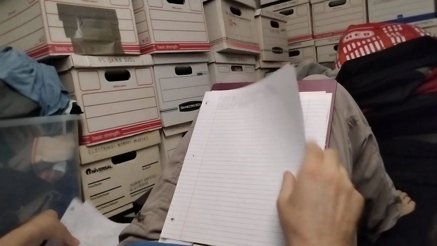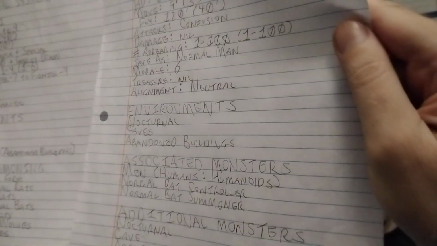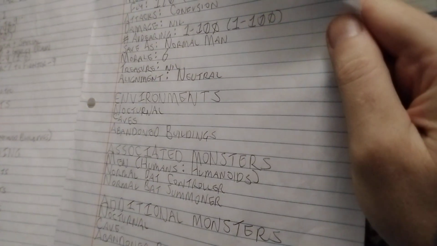Okay, so see if there's any variations in these two sheets. Environments, associated monsters.